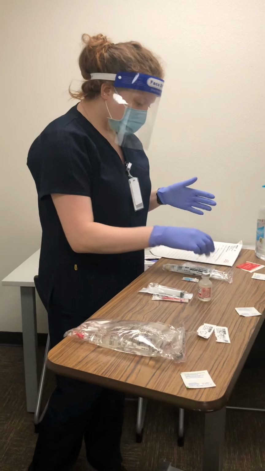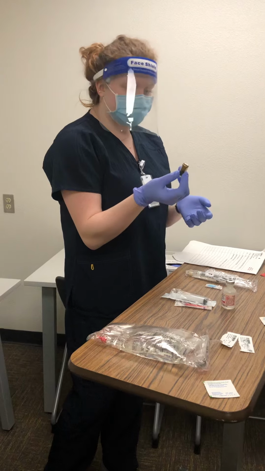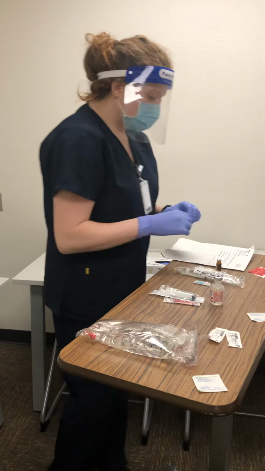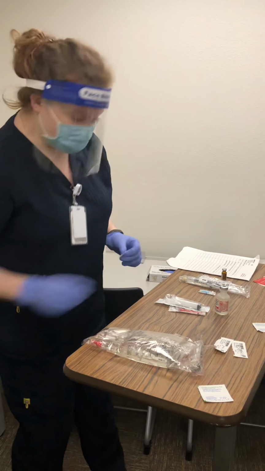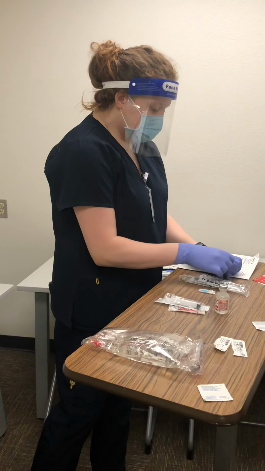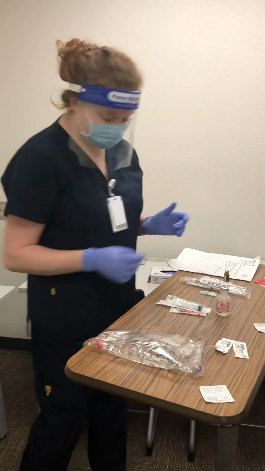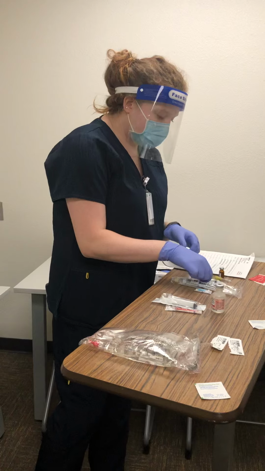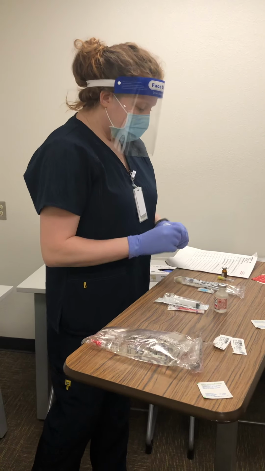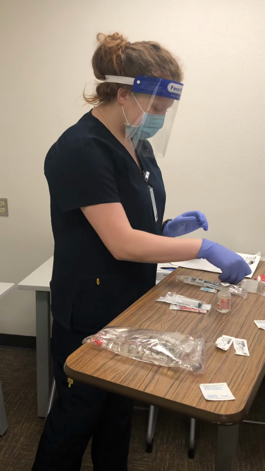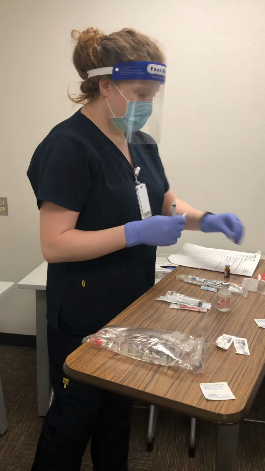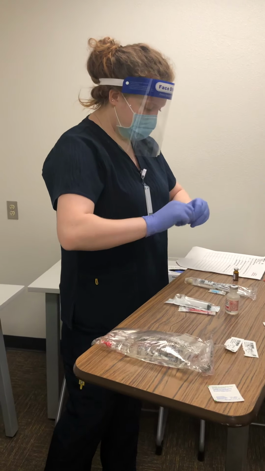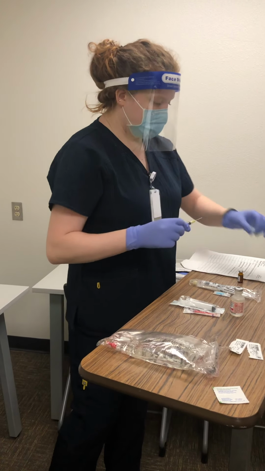So here I have my morphine bottle. I'm going to check the expiration date. I'm going to check the integrity of the bottle. That is all good. We're going to clean it. In practice, we clean it for 30 seconds, and then let it dry. For demo purposes, we're going quicker than that. Okay, so while that dries, we are going to get our needle. Okay. And our cap.